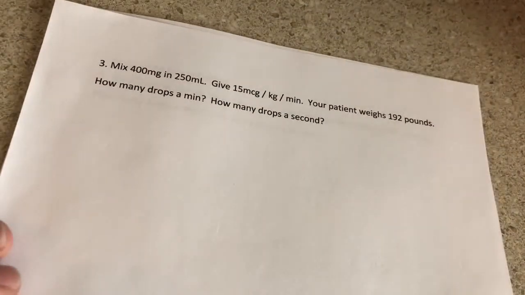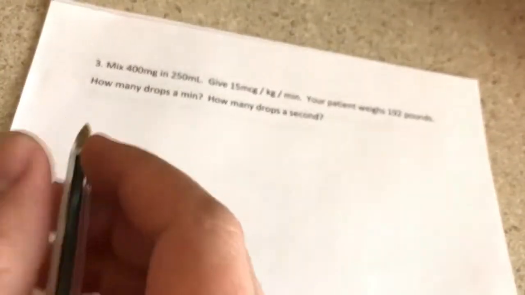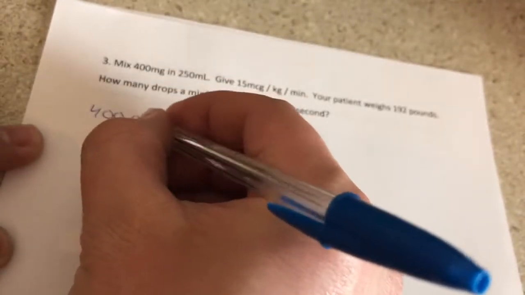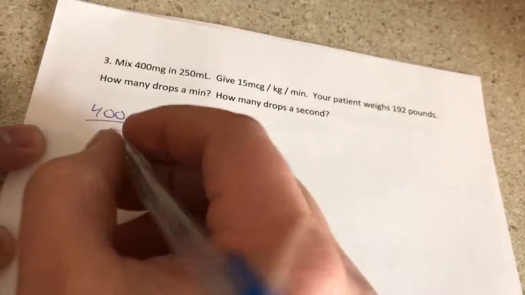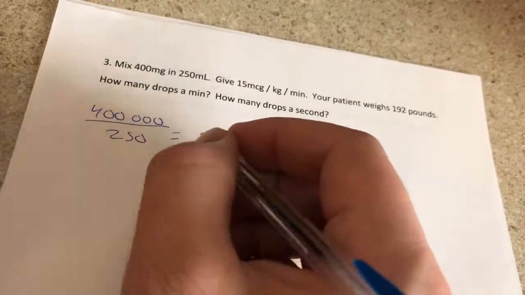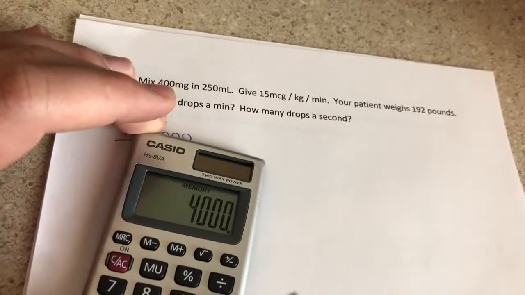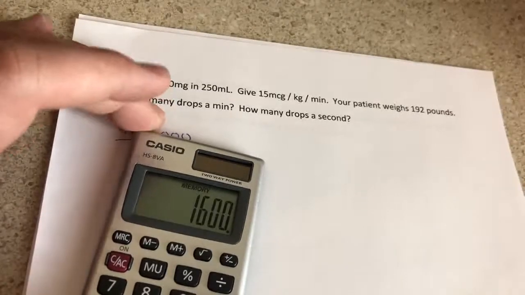Okay, question 3. We have 400 milligrams and 250 mLs. So 400, add 3 zeros to get micrograms. Divide that by 250 mLs, and that gets you 400, add 3 zeros, divided by 250, and that equals 1600.